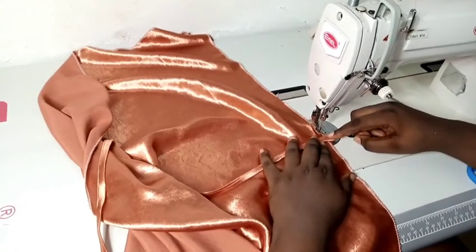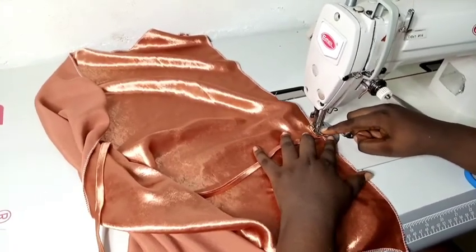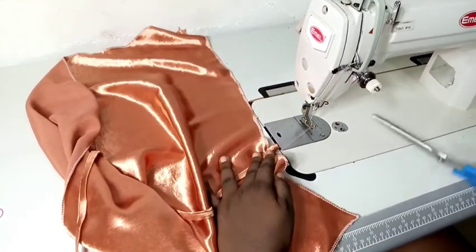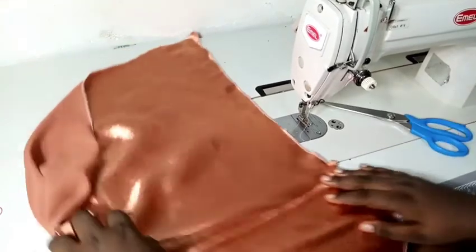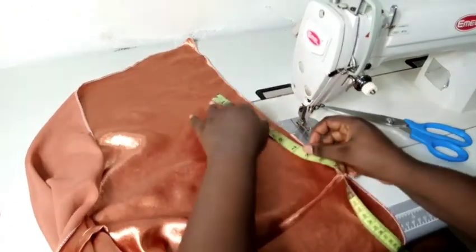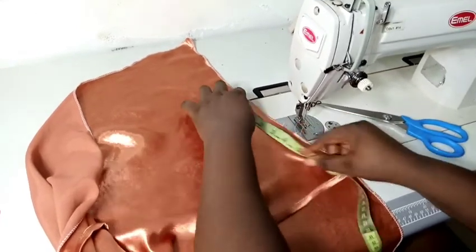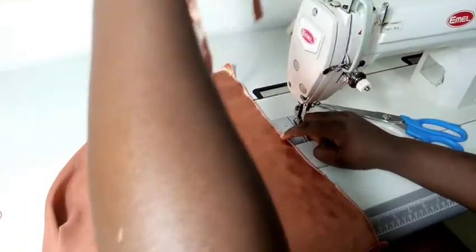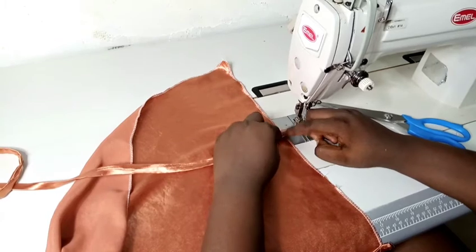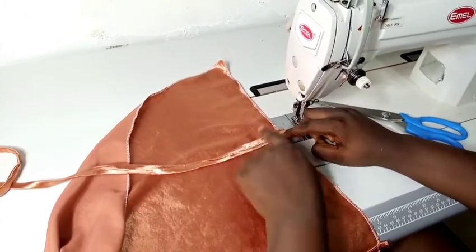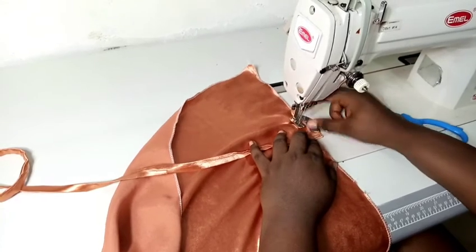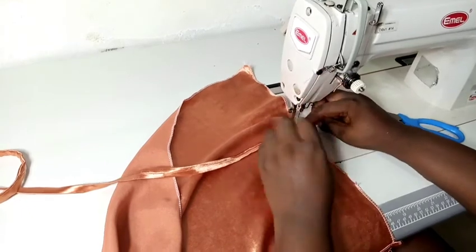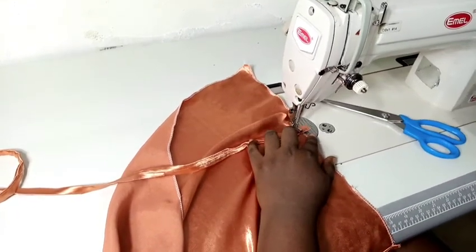I've gone ahead to iron my strap, so you press yours too. So I'm matching right side of my strap to the right side of my dress. So I'm going to measure another 4 inches from here to the other side. Then I'm sewing my strap again on that side. Now the wrong side of the strap is the side that this stitching line appears, right? So that's the side that is going to be facing up. Just in case you don't know which side is the wrong side, that's the side that is facing up. So I'm just going to attach that like so.